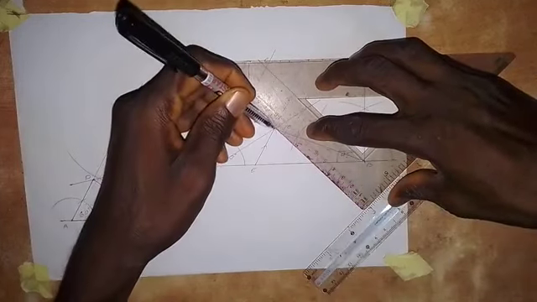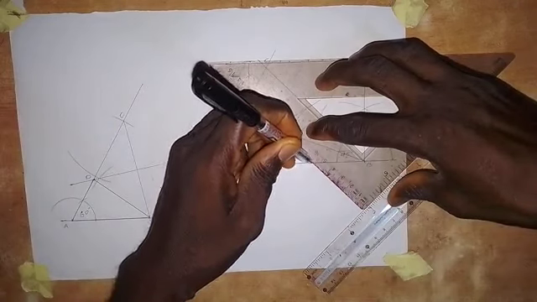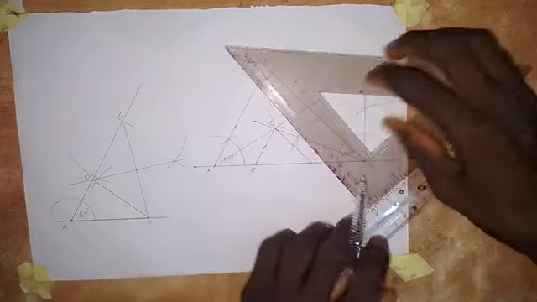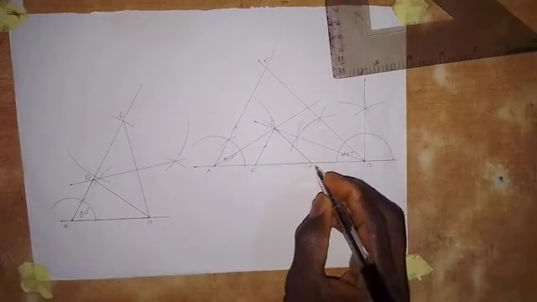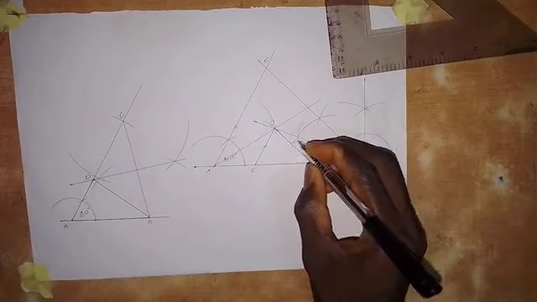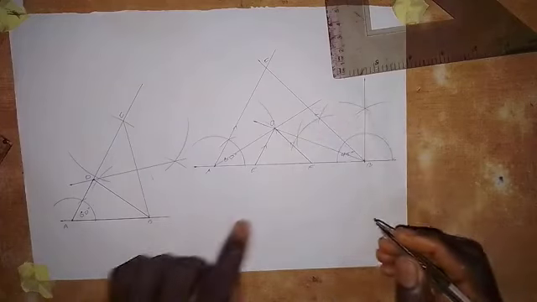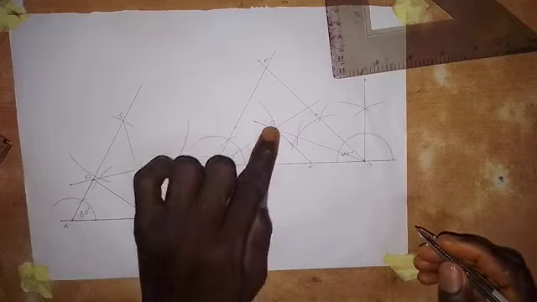I'm going to draw a line from this point to touch line AB at this point. So we have this now. This is point F here. Another thing that we need to know is that this line DF is parallel to line BC. So that's it. The triangle that we are required to construct is triangle EDF.